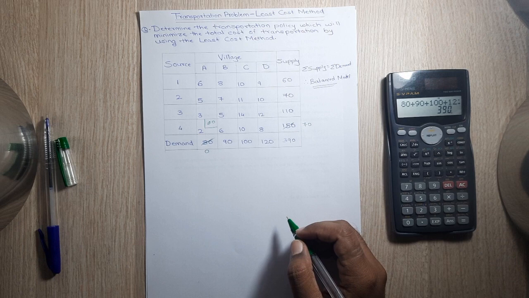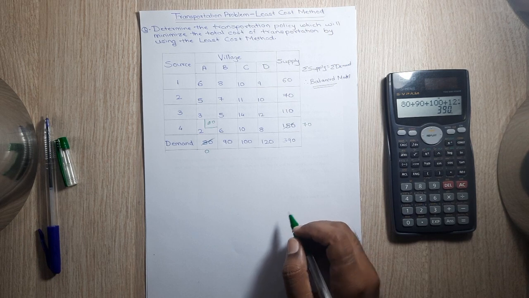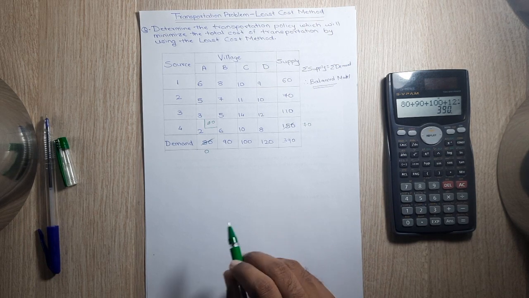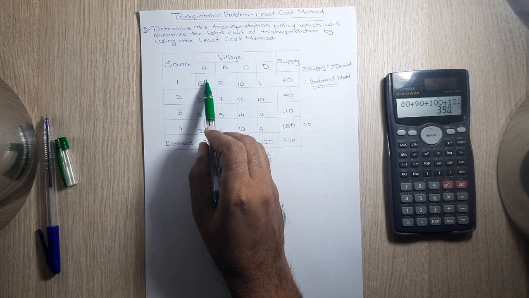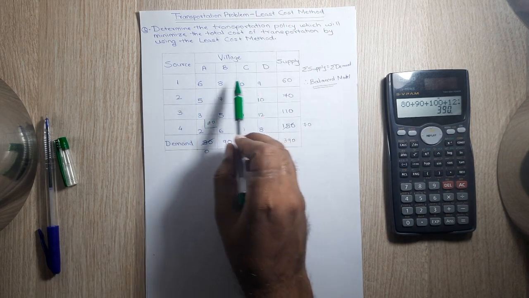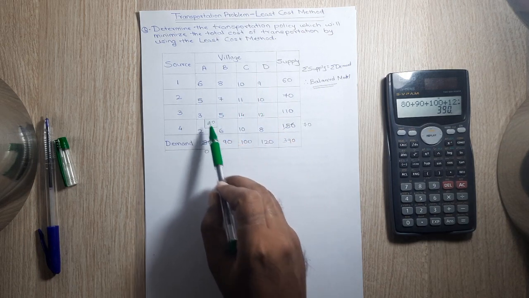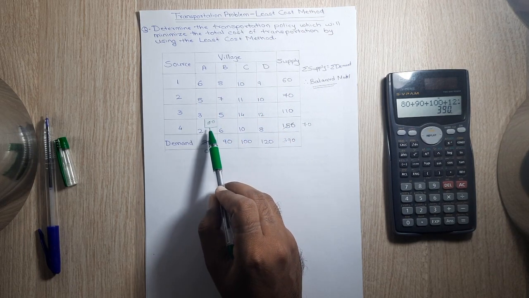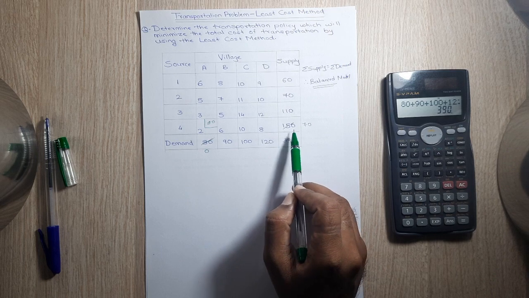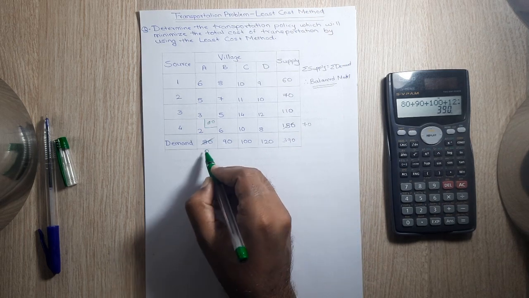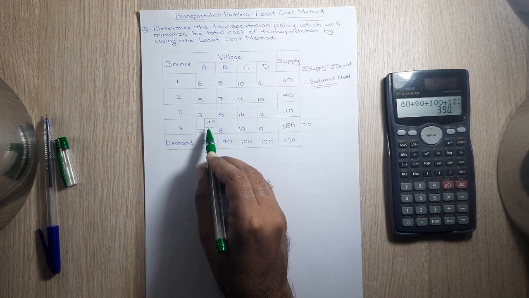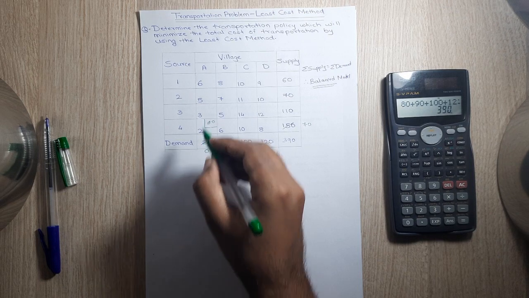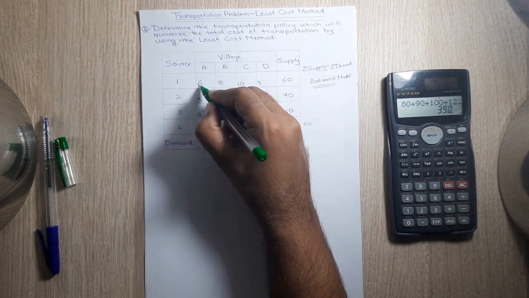This is the same process that we did in the previous video. The only difference is, in that video we started from this cell for northwest corner method, and for least cost method we'll find out the cell which has the least value, and then we'll allocate demand or supply whichever is lesser. Now here demand was lesser, so we allocated 80. Demand is exhausted, so this whole column will now be cancelled.